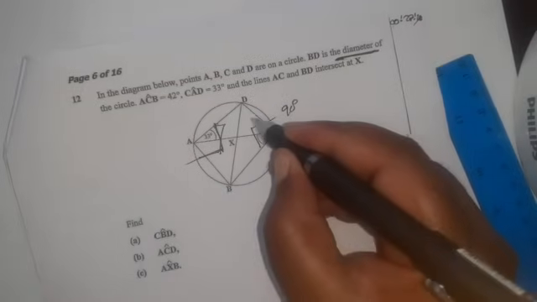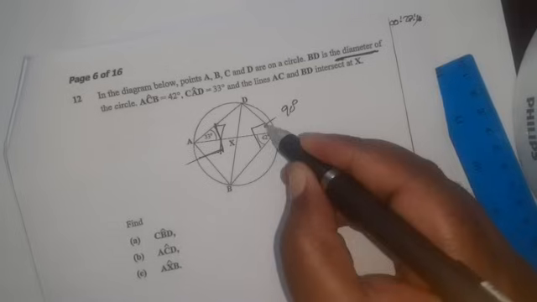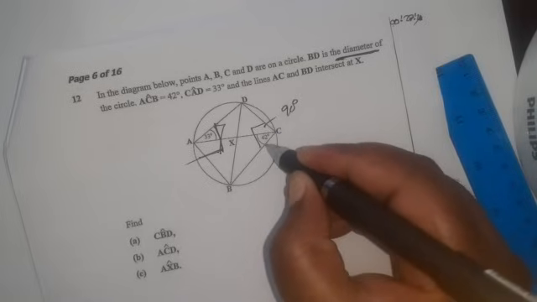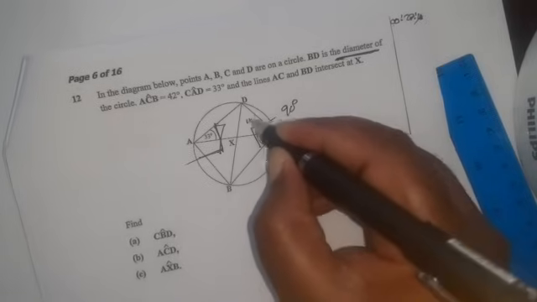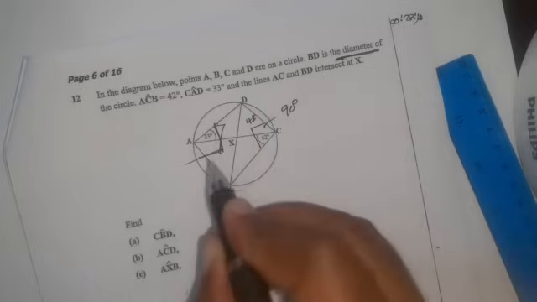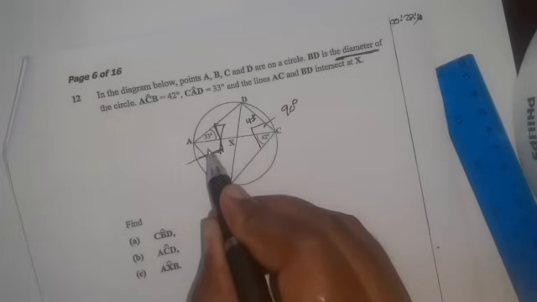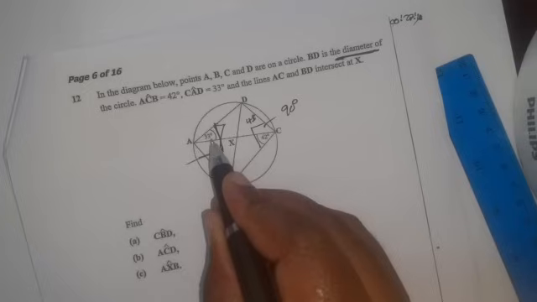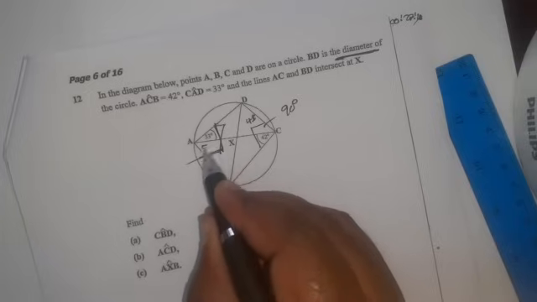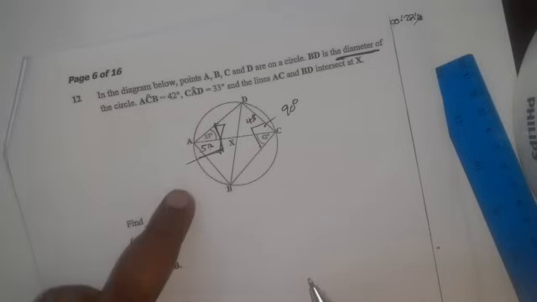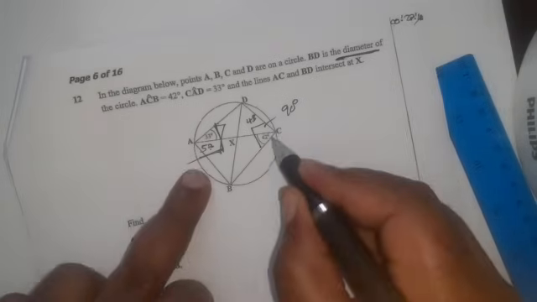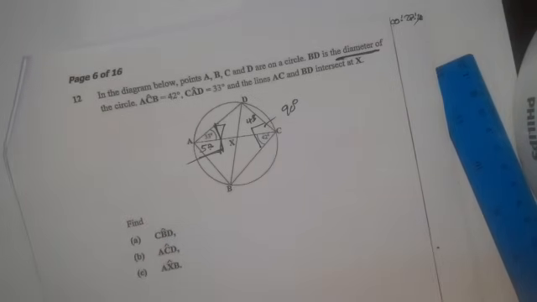What does it mean? Simply means here, you're going to say 90 minus 42, you're going to get 48 here. Then here, you're going to say 90 minus 33. Okay? What do you get? It means this is 57. Have you seen that? It means that is 57. Okay? That is 57.